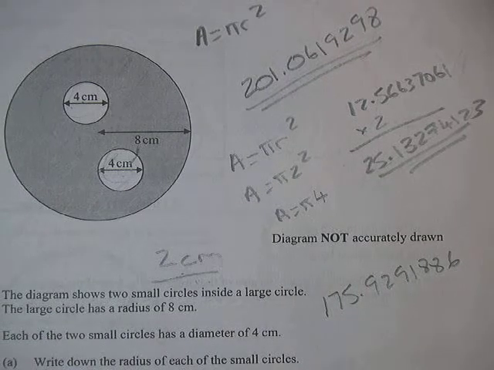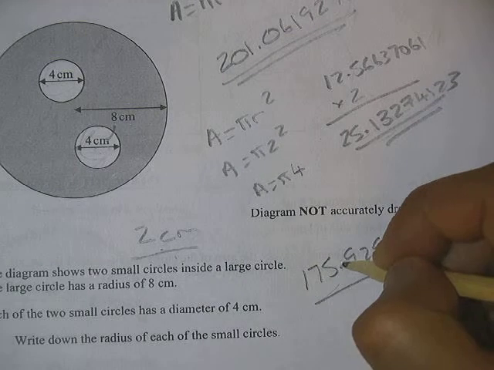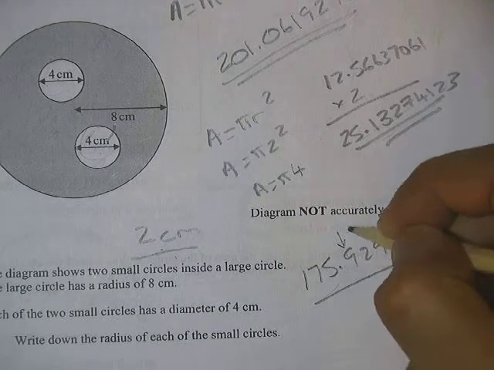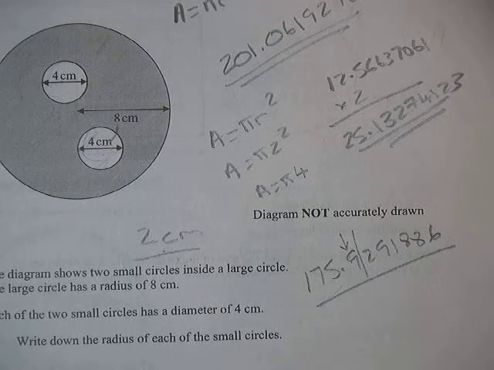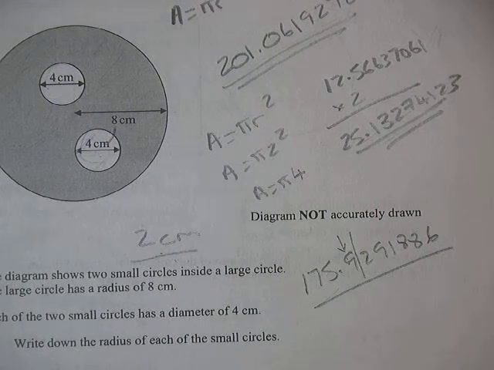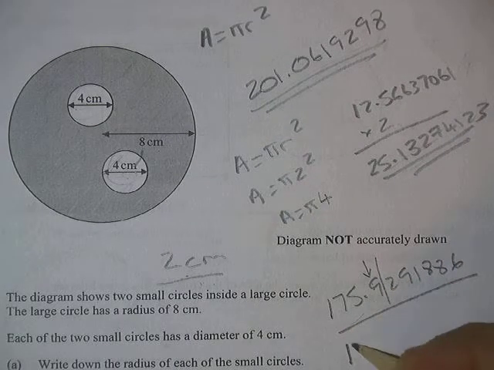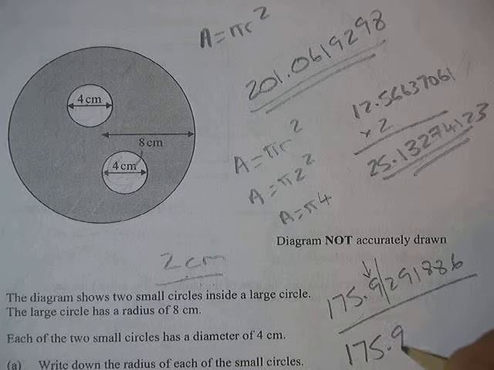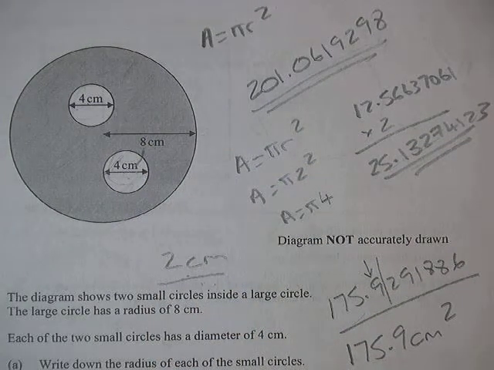Did it ask me to round? So I go back to part B of this question. It said correct to one decimal place. That's my answer on the calculator. The number in the first decimal place is 9. Does the number to the right of that change the 9? No, it doesn't, because it's a 2. So the answer is 175.9 centimetres squared. For part B, 175.9. The units were all in centimetres, so it's centimetres squared because it was area I was working out.